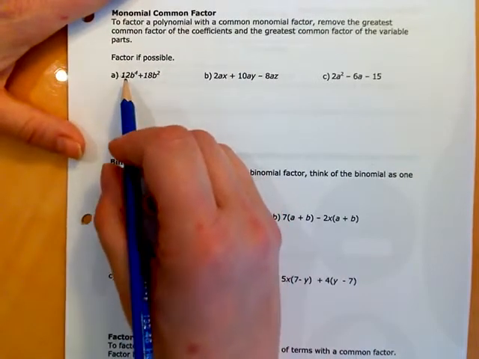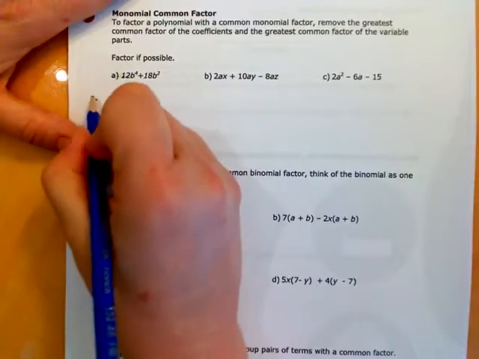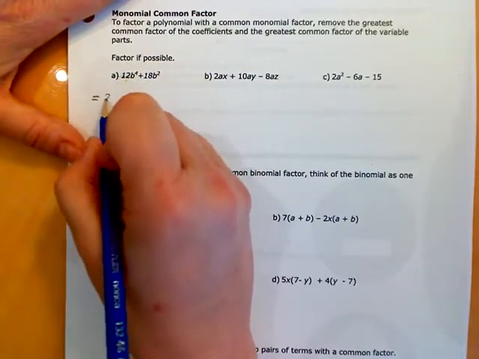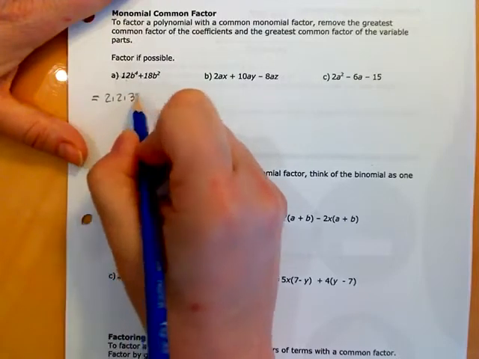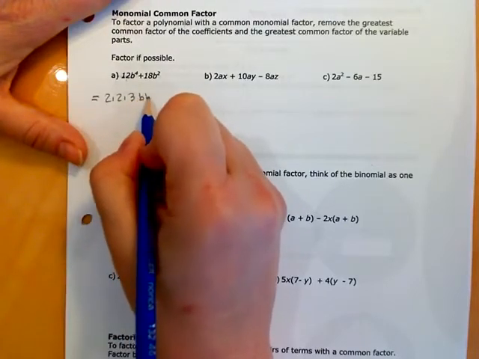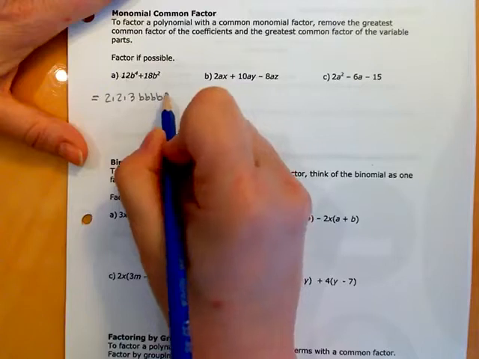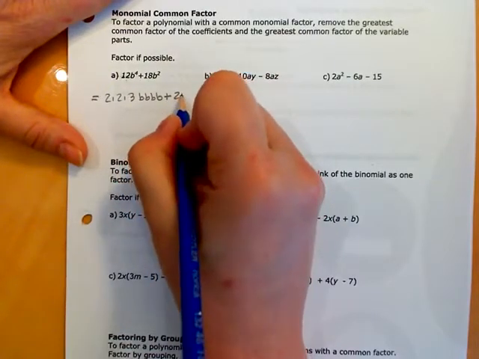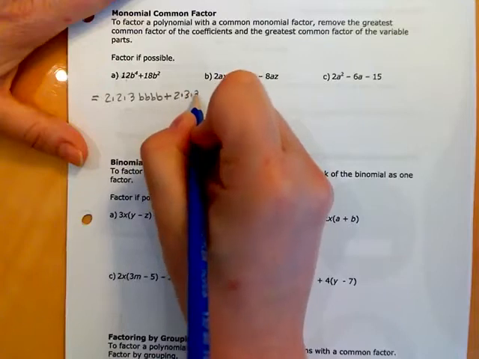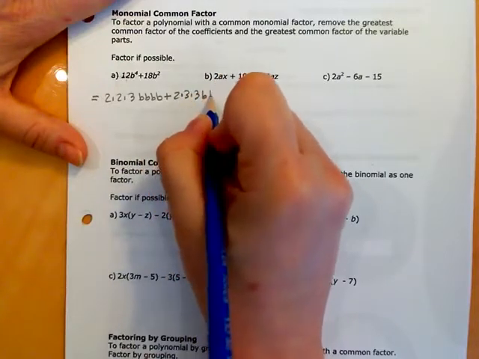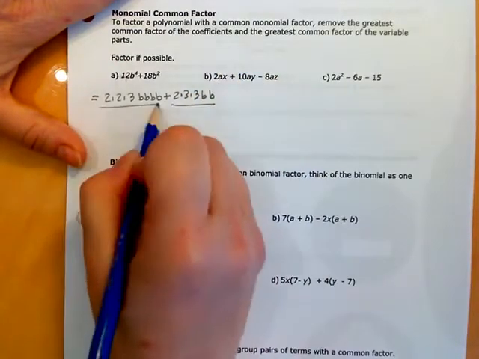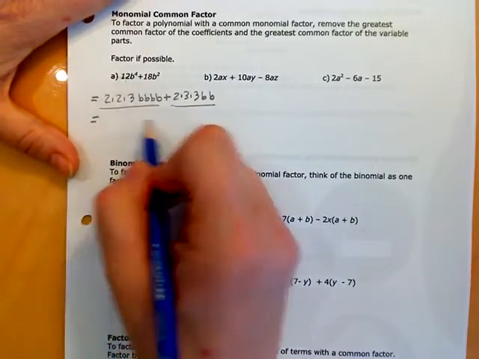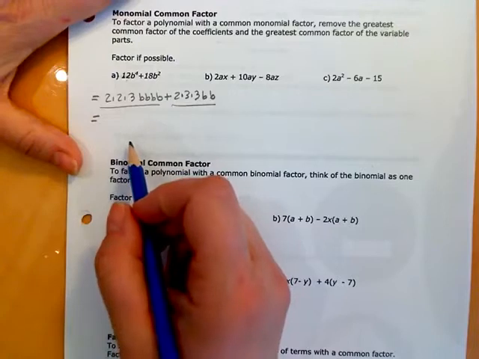So, here, remember, we broke this down earlier in a different lesson. We said 12 is 2 times 2 times 3, and then there's 1, 2, 3, 4 b's, plus 18 is 2 times 3 times 3, b, and then we look and see what's common, and we write it down here, and then we write down what's left. So let's just take a look this way.